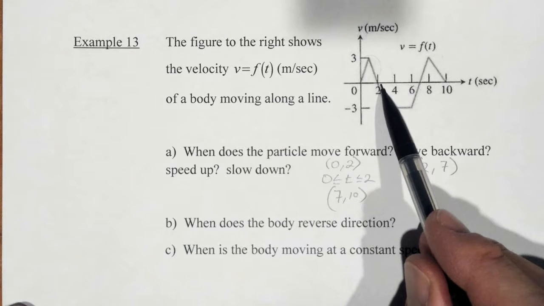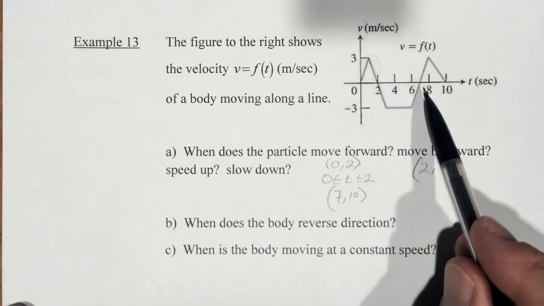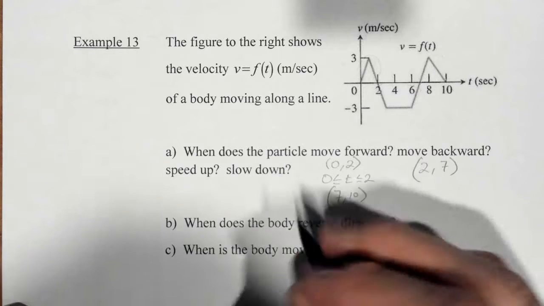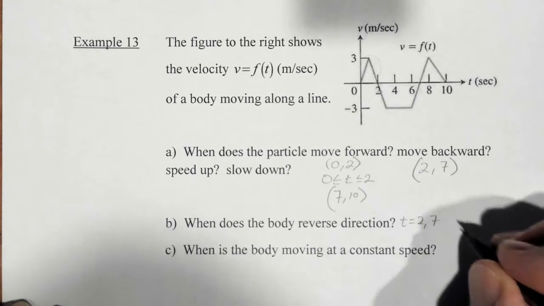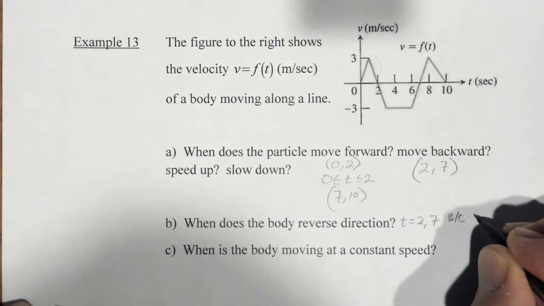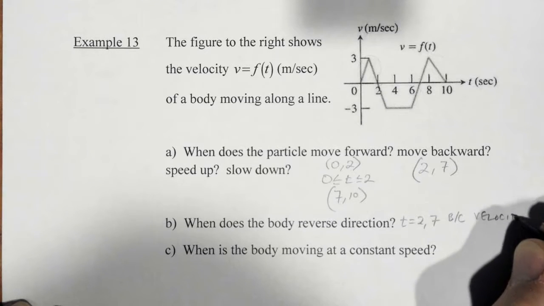That's when we see the velocity change sign. Not only does it happen at 2, but it also happens at 7. So t equals 2 and also 7. Why? Because velocity changed sign.